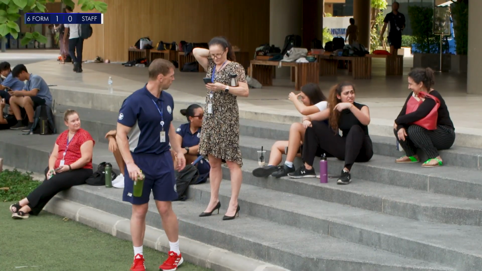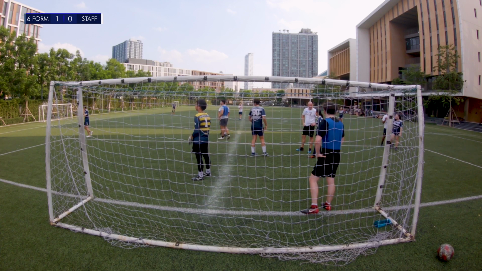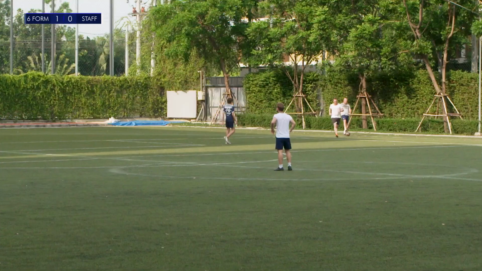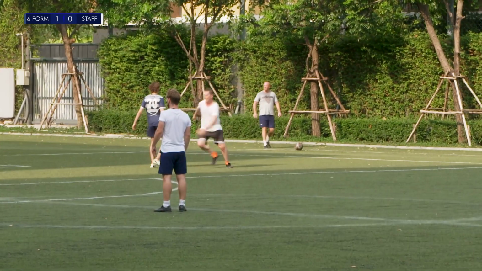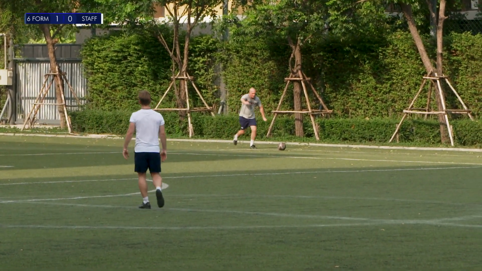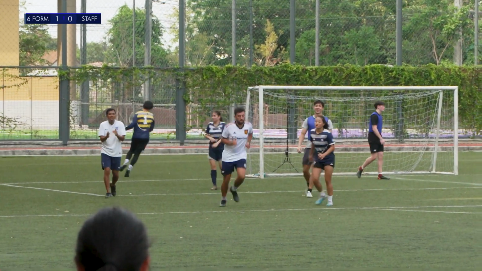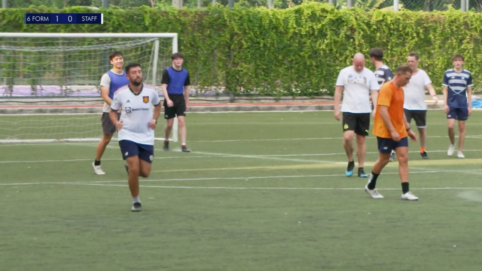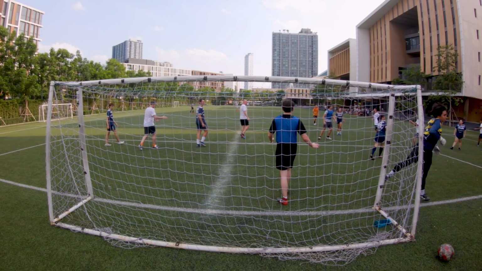You can see our crowd of teachers right here, giving their support to their peers. You can see the frustration in their faces. Oh, Mr. Weston sweating. You can see the frustration in him. Oh, Mr. Sheridan. Oh, close header, like Virgil van Dijk. And it's halftime. Here we're going to interview some of the players.